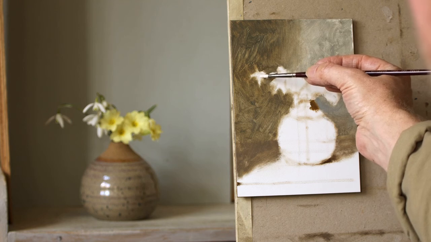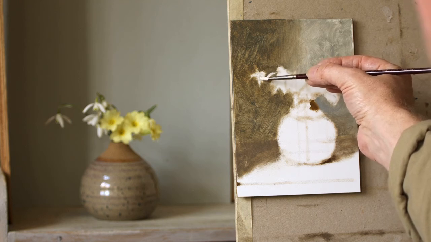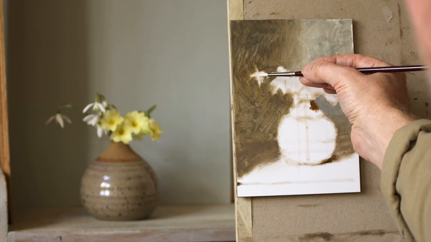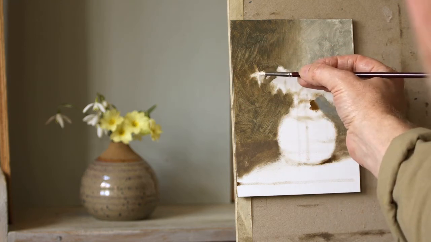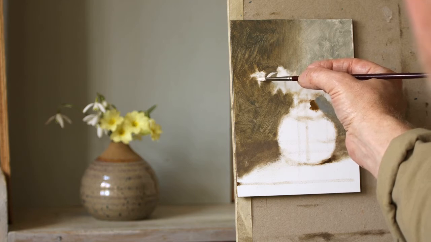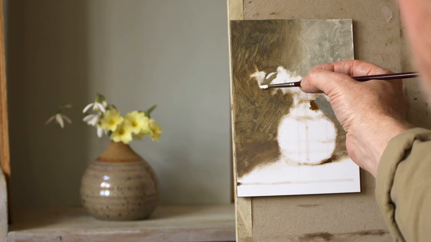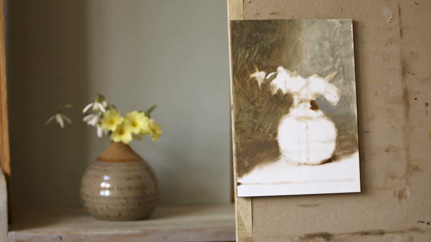Let's get this petal in. Mostly just looking at flat shape at the moment. I'll think about form and light a bit more once I've got things in the right position. This brush is horrible.